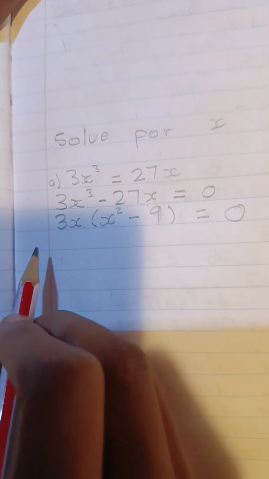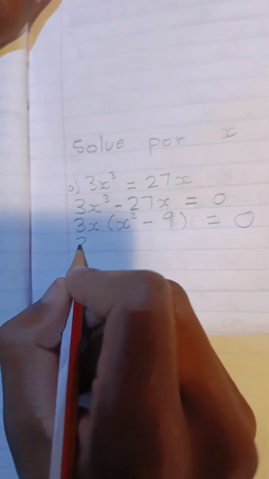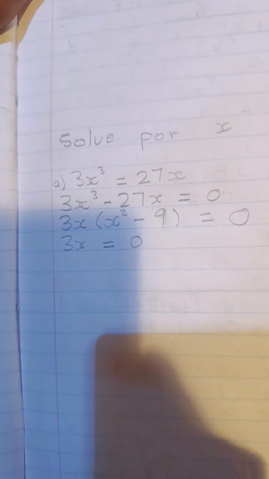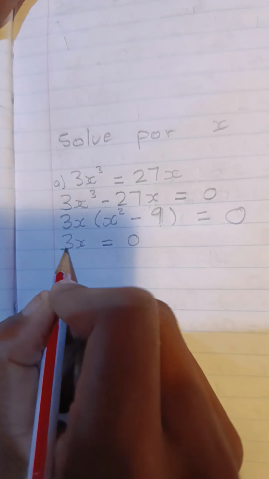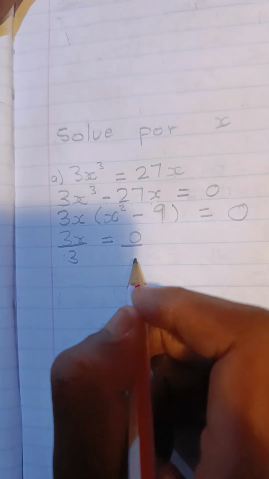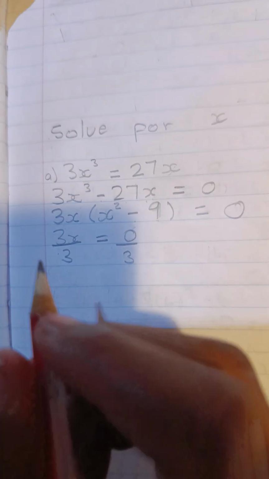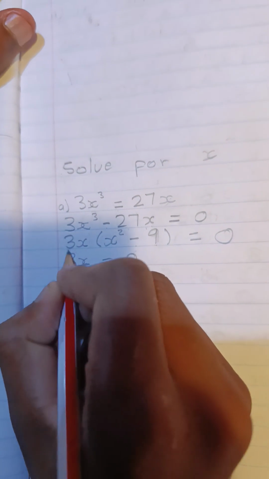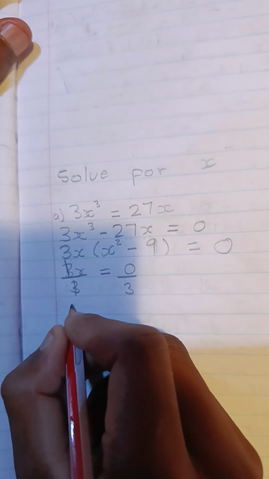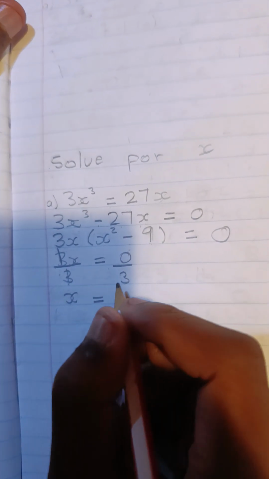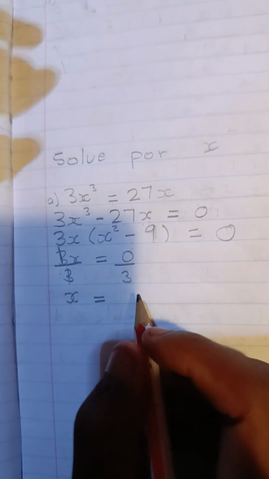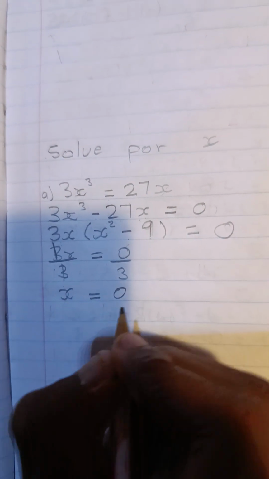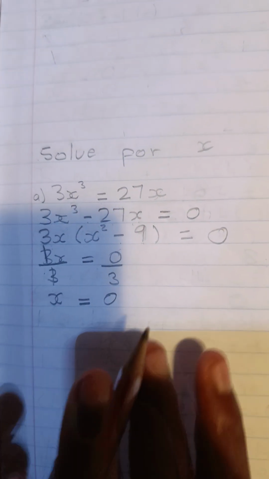And then on our third step, we are going to say 3x equals 0, because we are solving for x. And we will divide both sides by 3 in order for us to be left with x. So 3 will cancel 3, and then we will be left with x equals to, remember, 0 divided by any number will always give you 0. So we write this 0 here. But we are not done.